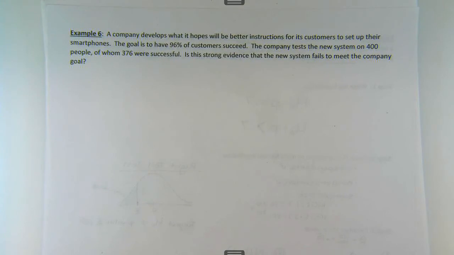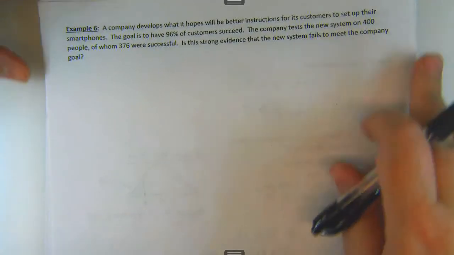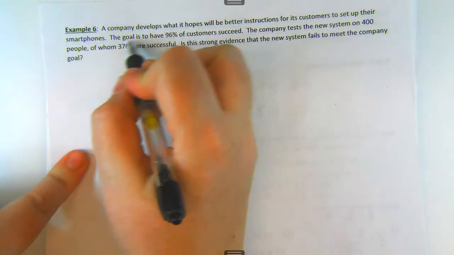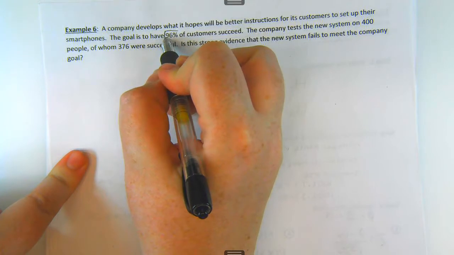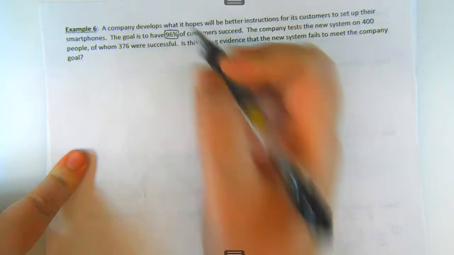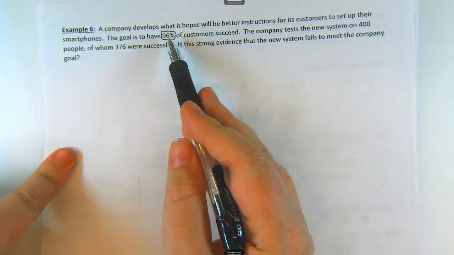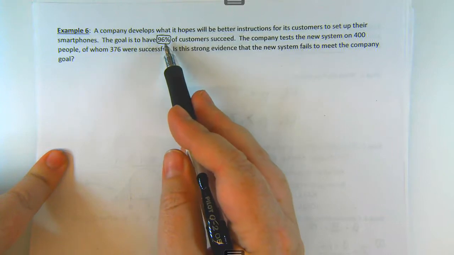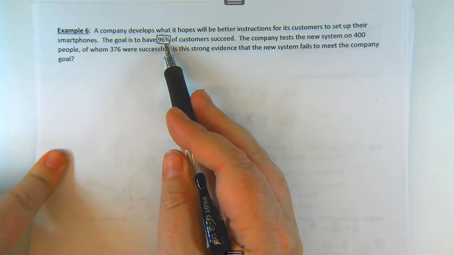We're going to go through another example of our hypothesis test. So here we're given some information about helping customers set up their smartphones, and we have this goal of 96%. So the idea being, this is what we're going to assume the company is achieving. We're assuming it's achieving this 96%.